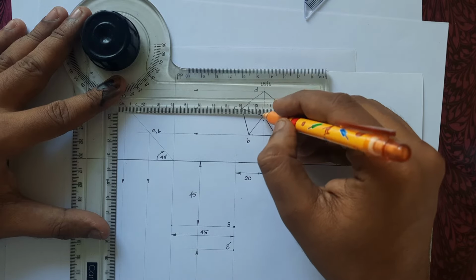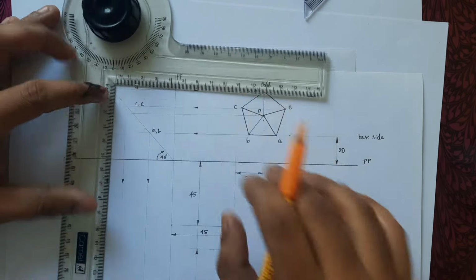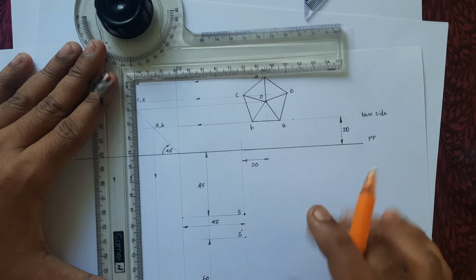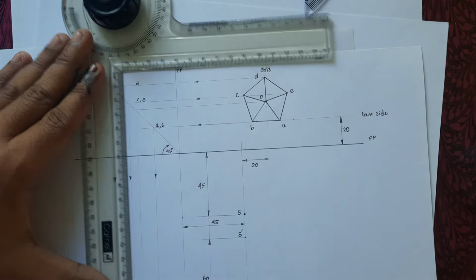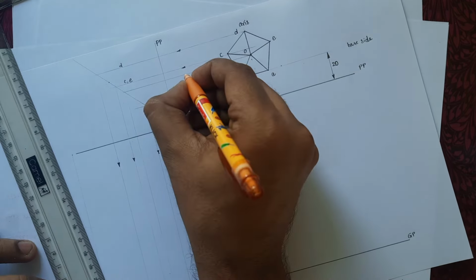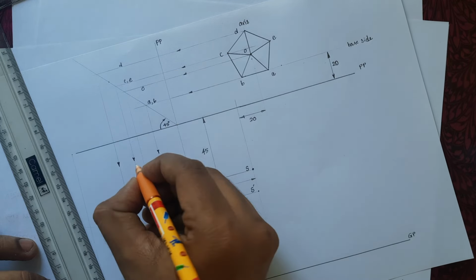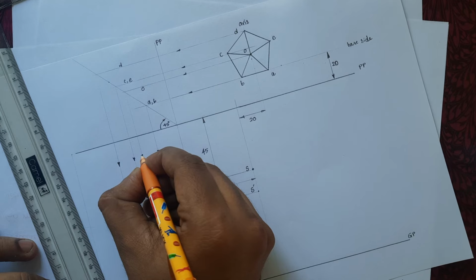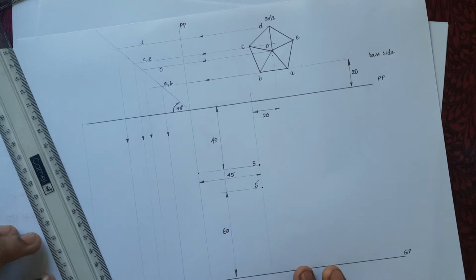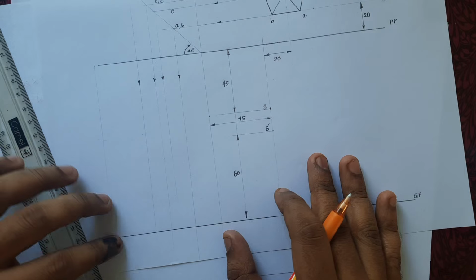We need to draw the locus line and projector line from O also. So this line from apex O. Yeah, clear.